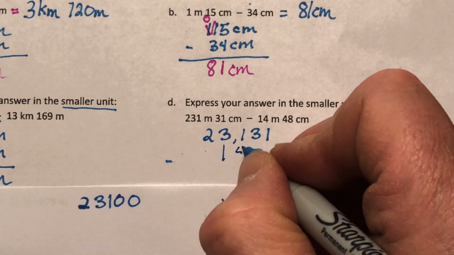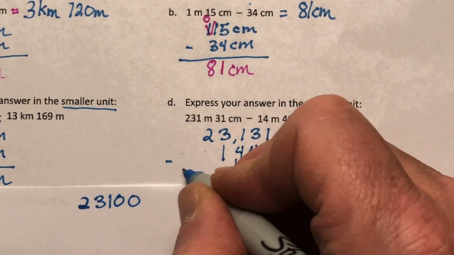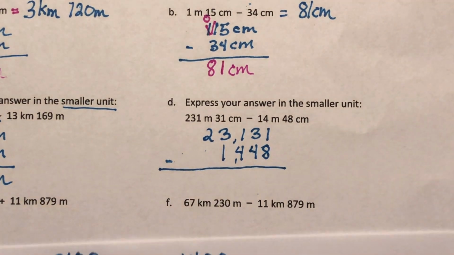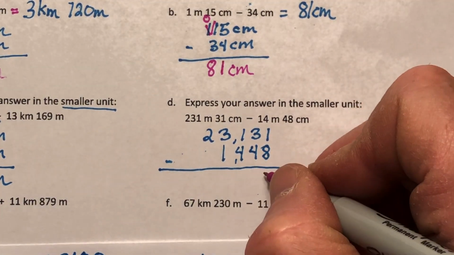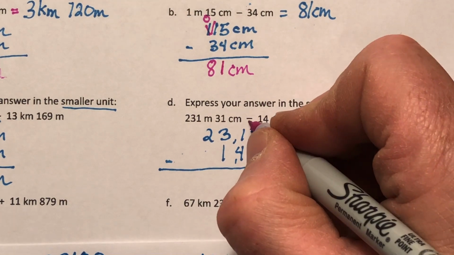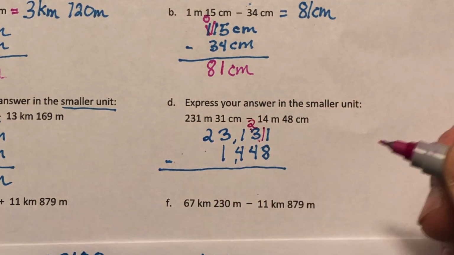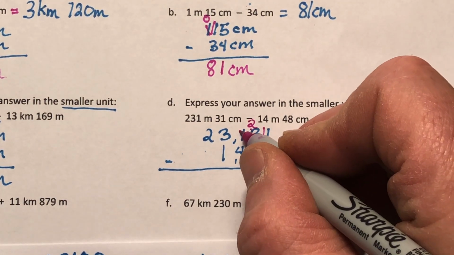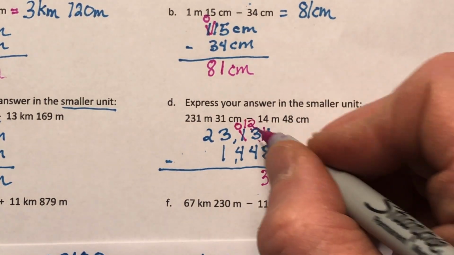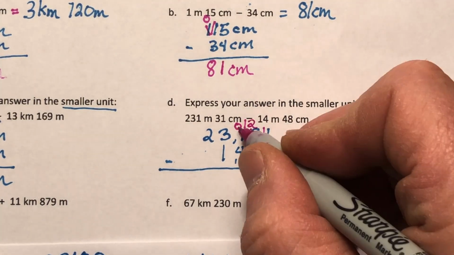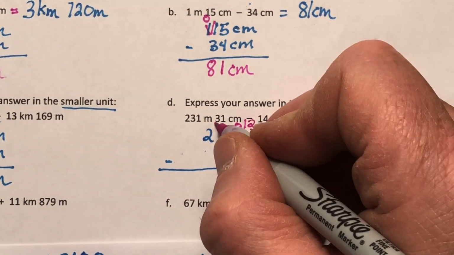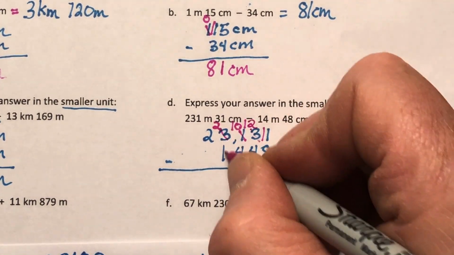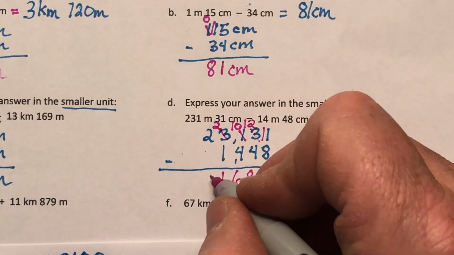So 1,448. And then I subtract. Okay, so I'm going to do 1 minus 8. Can't do it. Cross out the 3. Leave a 2. Make this an 11. 11 minus 8 is 3. 2 minus 4. Can't do it. Cross out the 1. Leave a 0. 12 minus 4 is 8. 0 minus 4. Can't do it. Cross out 3. Leave a 2. 10 minus 4 I can do. 2 minus 1 I can do. 2 minus nothing is 2.